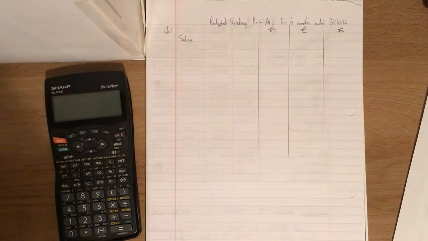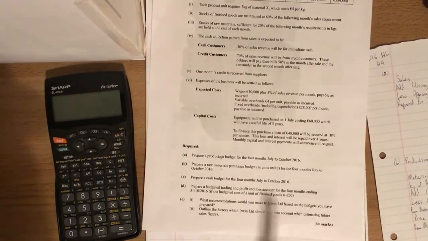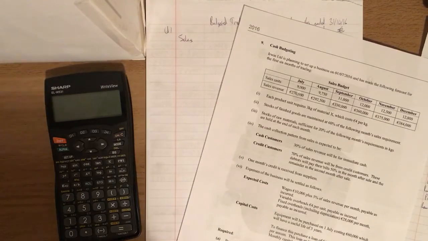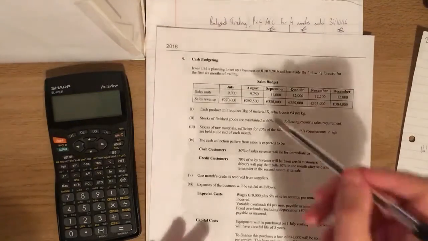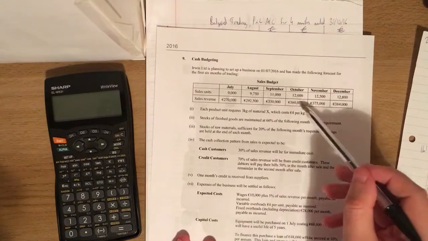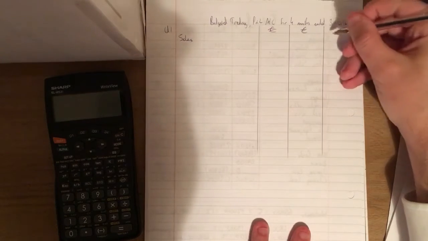All right, so just finishing that question off with the budgeted trading profit and loss account for the 4 months ended the 31st of October 16. So sales, so remember in the trading profit and loss account, it's sales revenue that goes in. So it's 4 months ended October. So it's these 4 added together that are going to go in as sales revenue. So if you add the 4 of those together, it's 1,252,500 less cost of sales.